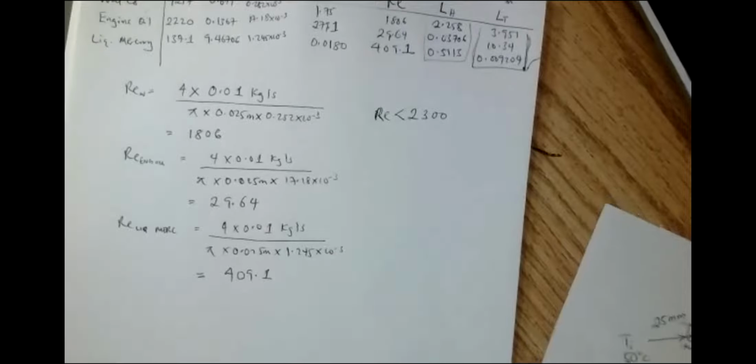Okay, this is in meters. So this makes it kind of straightforward and simple because we have a Nusselt number for laminar flow in a constant surface temperature circular pipe. We have a value for that.